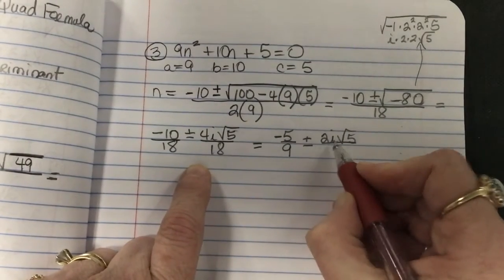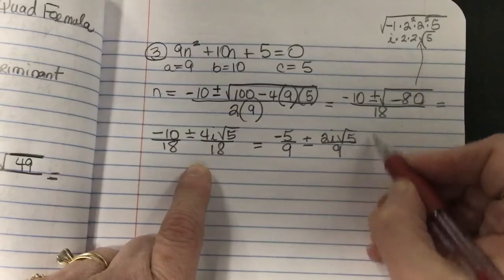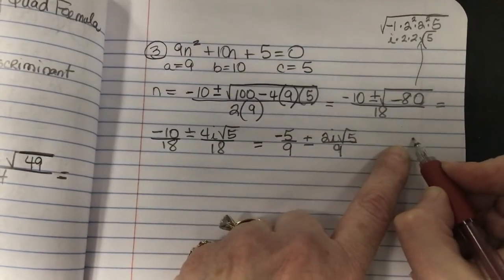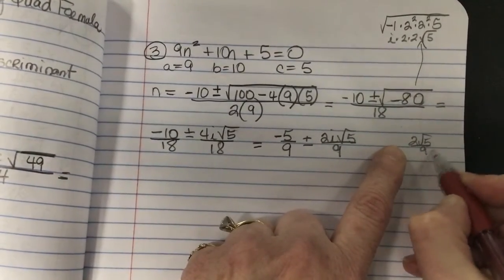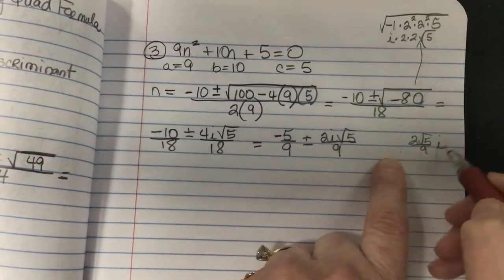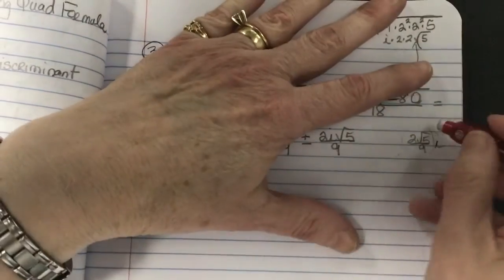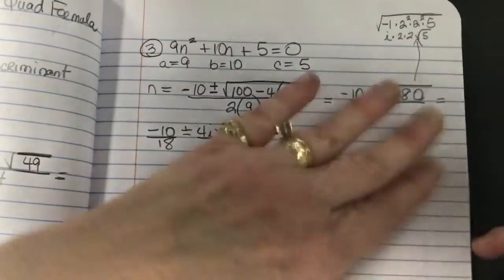And I don't make you write the 2 square root of 5 over 9 i, but you could pull it out like this. You could do 2 square root of 5 over 9 i. They do it like that sometimes. I'm fine with that. And I'm kind of thinking the ACT does that.